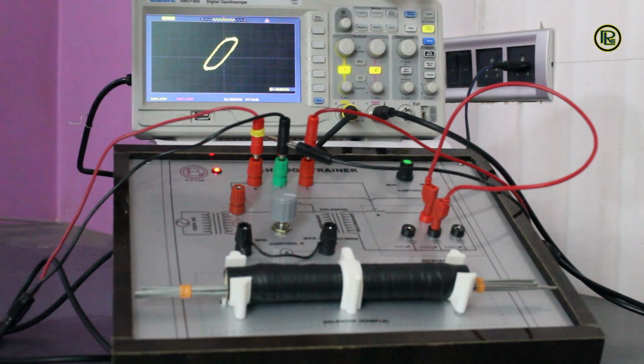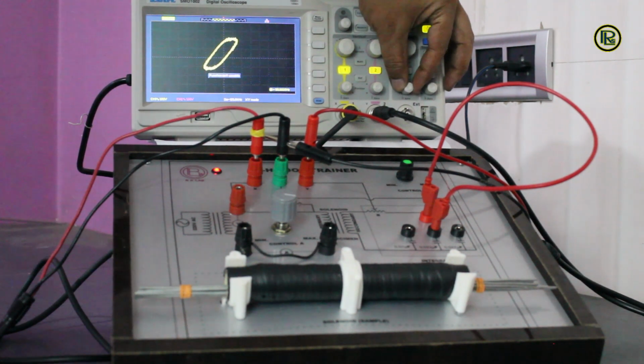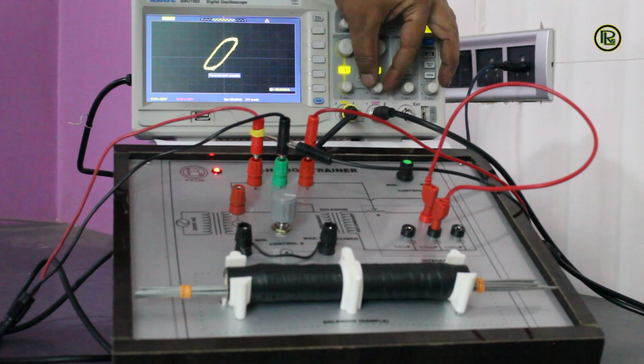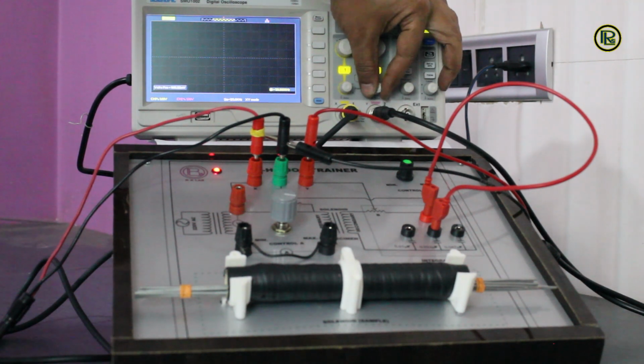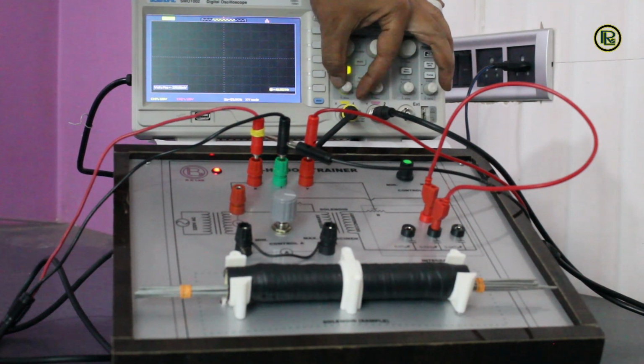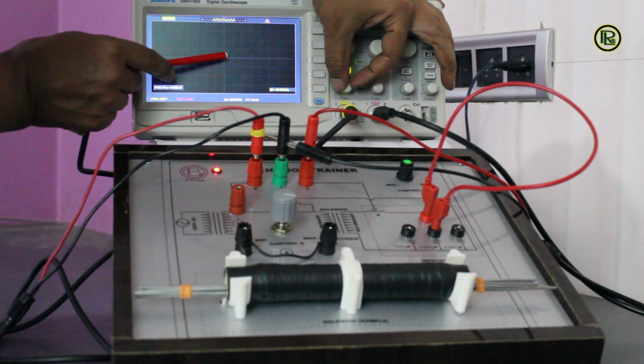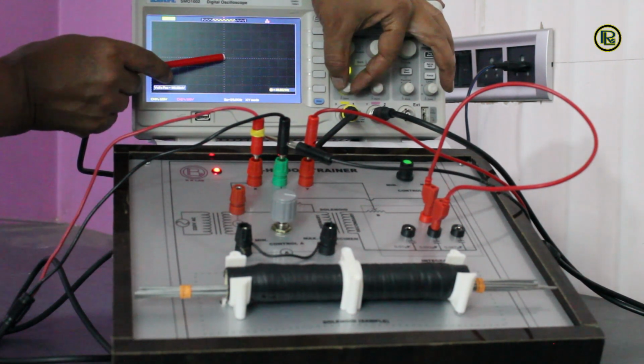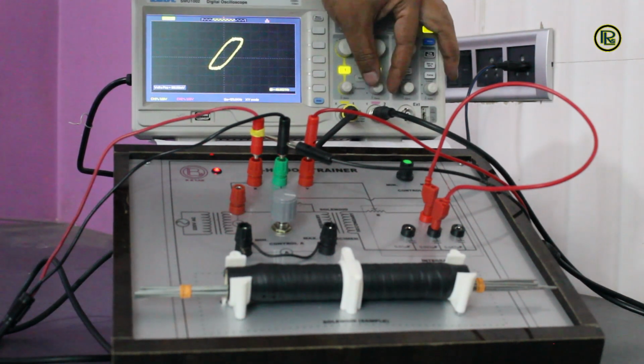So here it is. I can move this a little, horizontal movement, and now the signal is about this point.